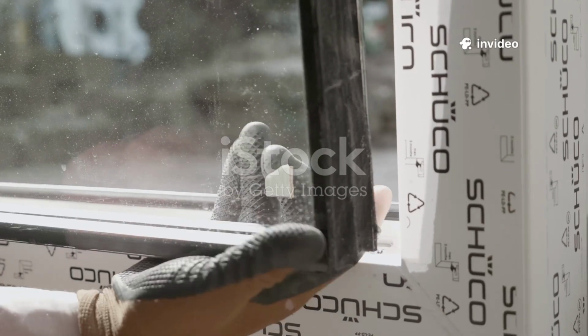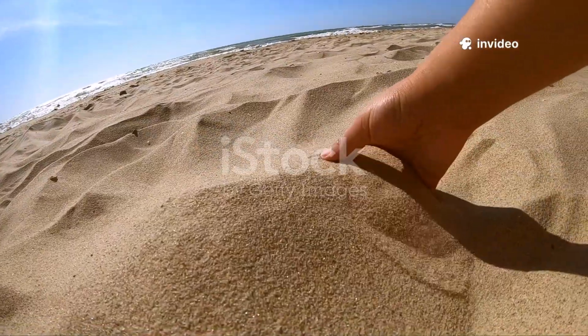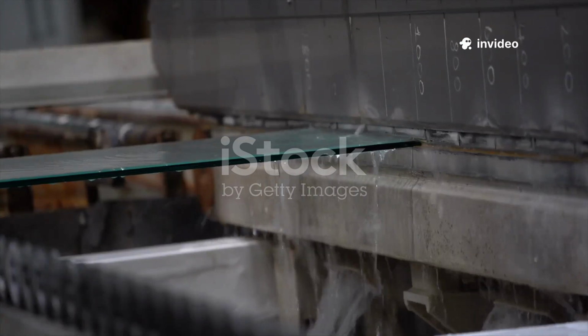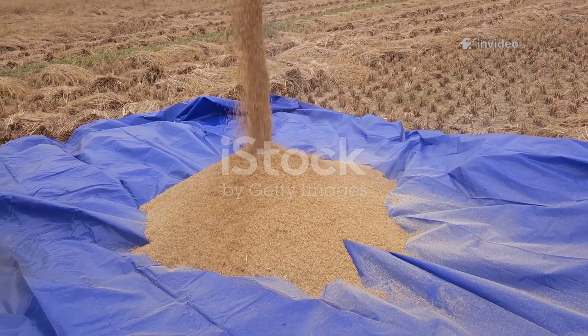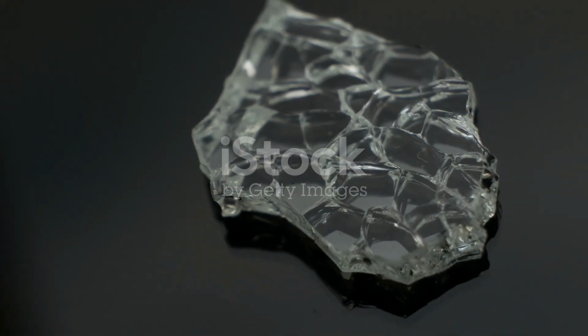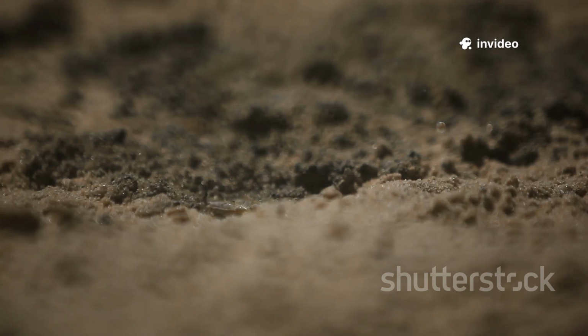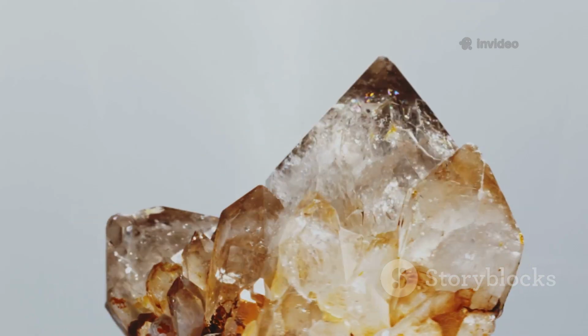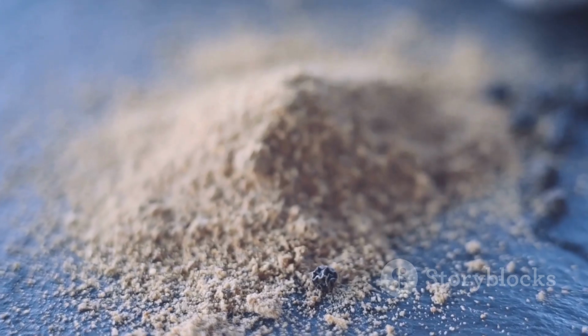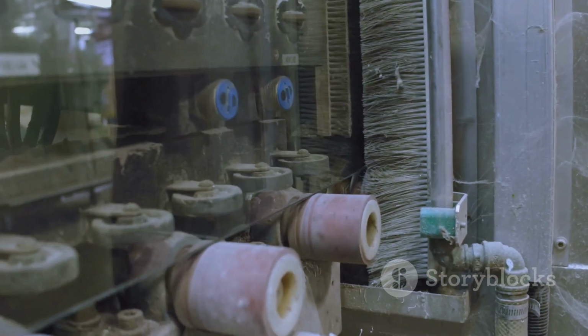Did you know that the glass in your window once started as sand? Let's dive into the magical process of turning ordinary sand into crystal clear glass. Glass isn't just shiny and see-through, it's actually a type of supercooled liquid made mostly from a common ingredient, silica, found in sand. The type of sand used is silica sand, made up mostly of quartz. It looks like ordinary sand, but it's super pure and perfect for glass making.